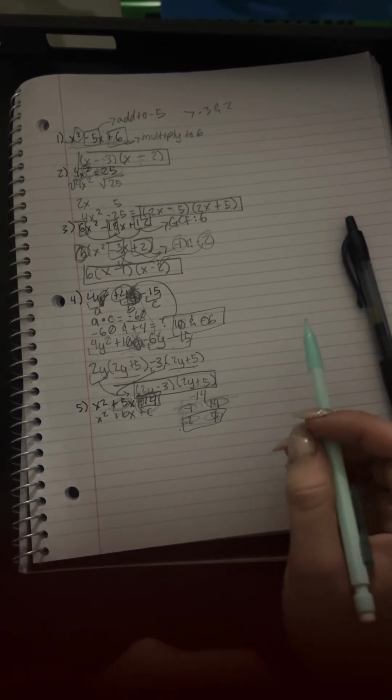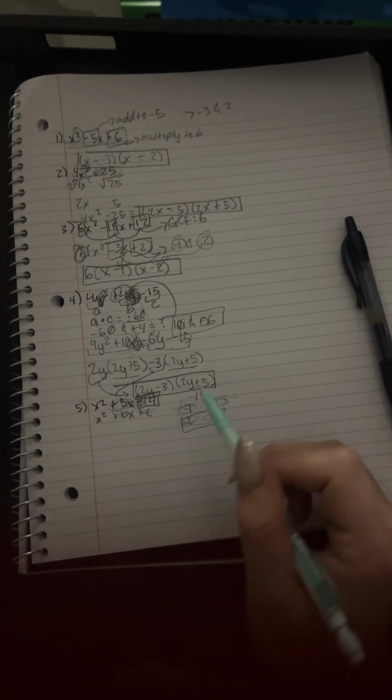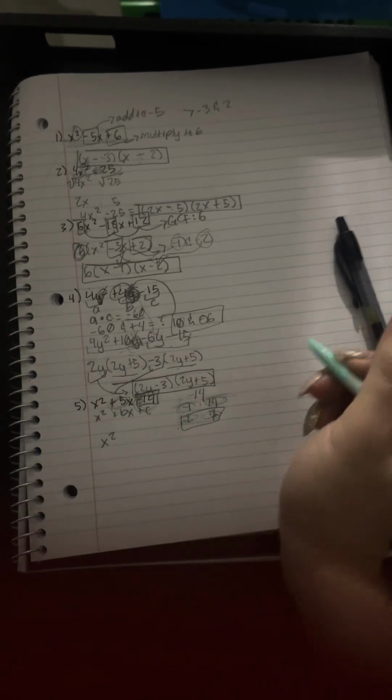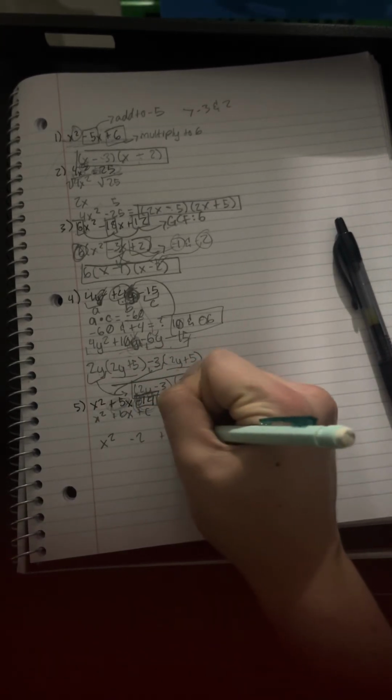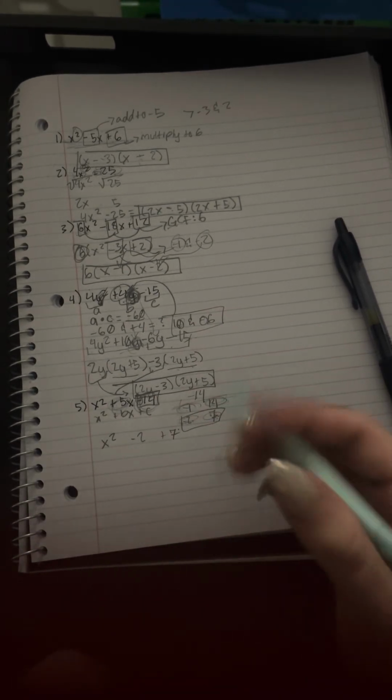Now that we have written out what numbers we're going to be using, we can go back to the simpler stuff that we've been doing up above. I'm just going to rewrite here what we have so far. So we have an x, a -2, and a +7. My work gets messy, so I just need to rewrite for a visual.